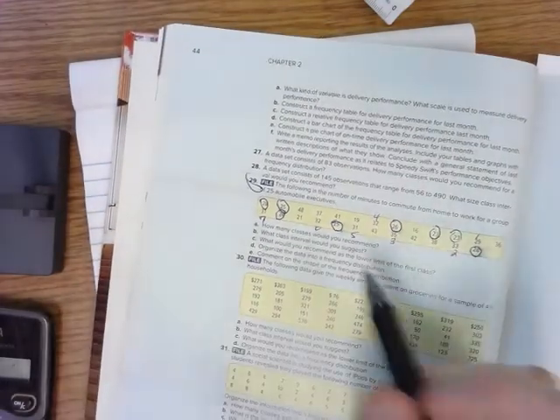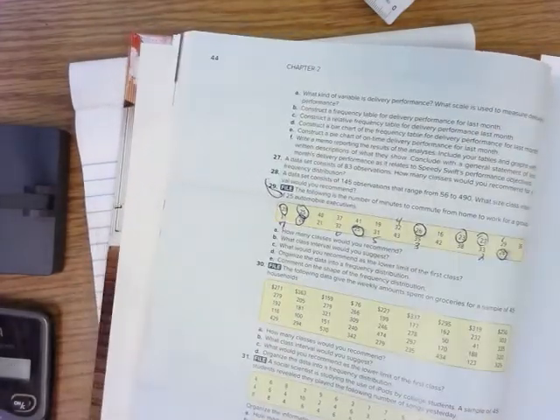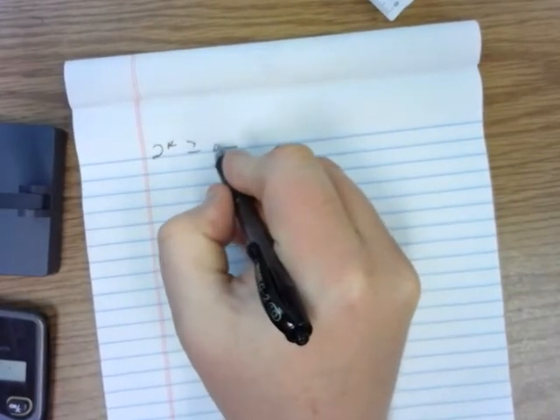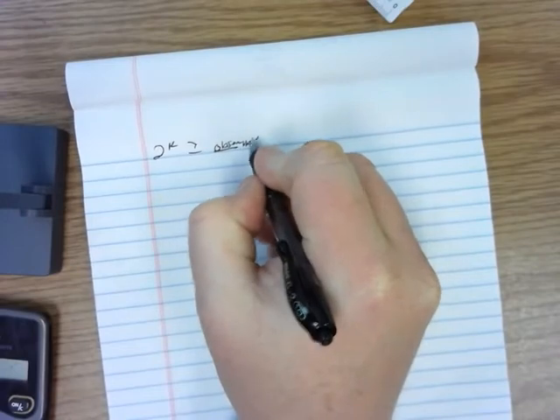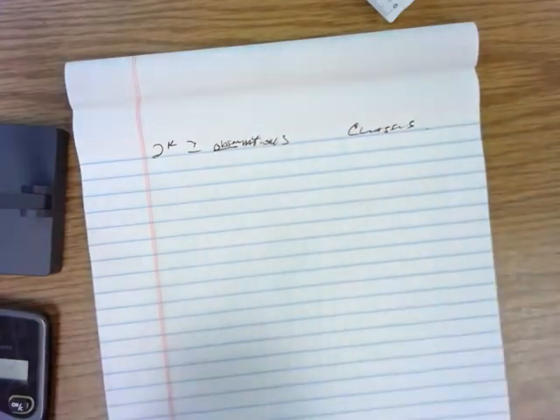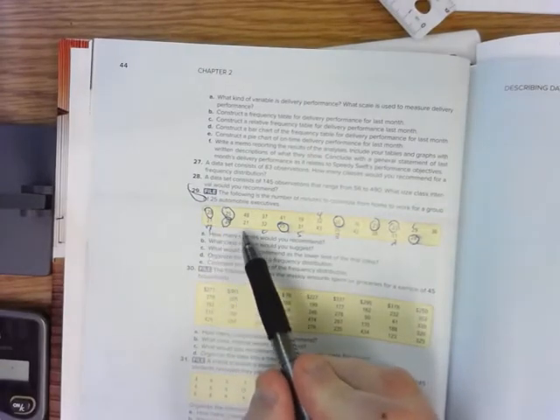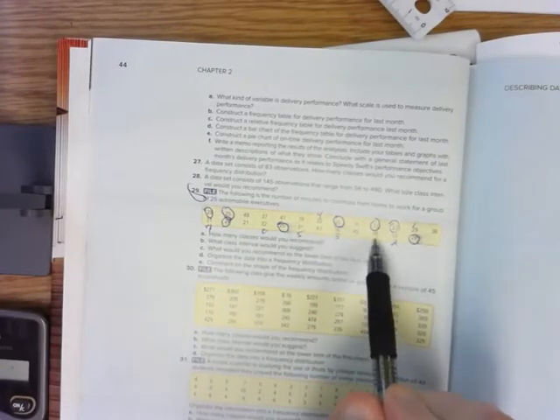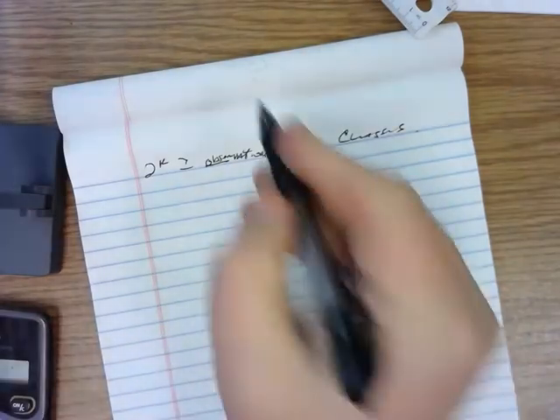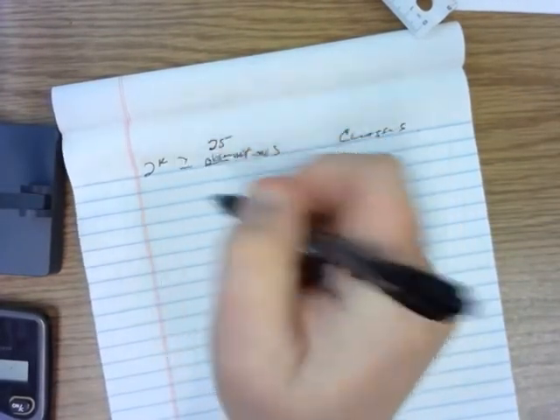Alright, so our questions are, how many classes would you recommend? Well, this is your classic 2K rule that we talked about. So remember, the 2K is going to be greater than or equal to the number of observations. That's how we're going to figure out how many classes we have. Looking at this, we have how many observations? We have 2, 4, 6, 8, 10, 12, 14, 16, 18, 20, 22, 24, 25. So we have 25 observations. So we have to be greater than or equal to 25.